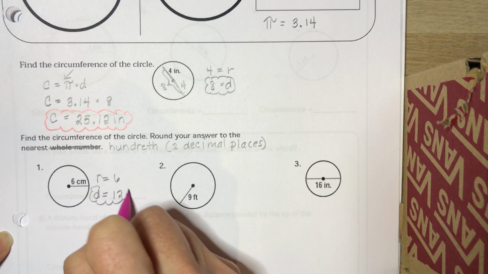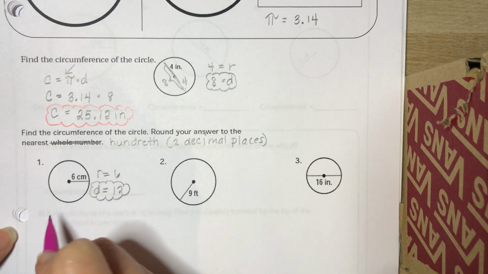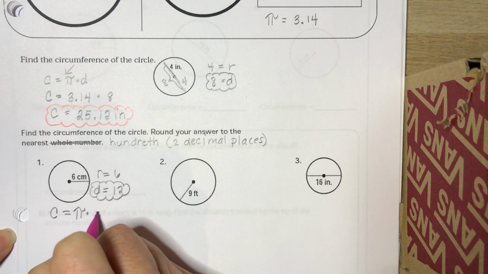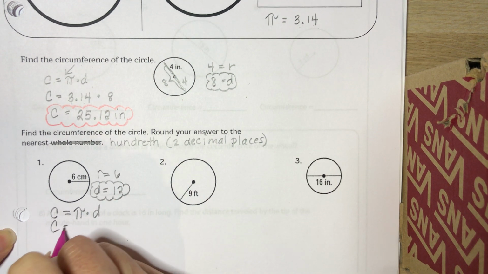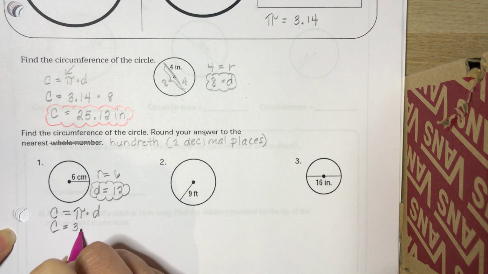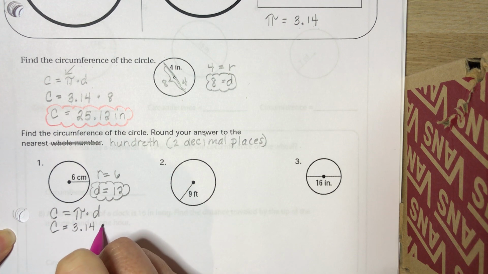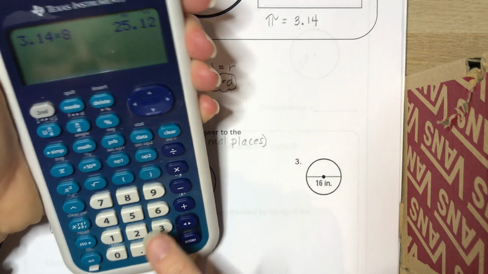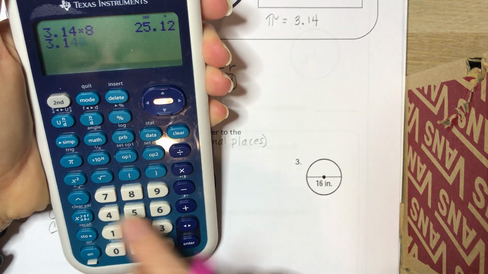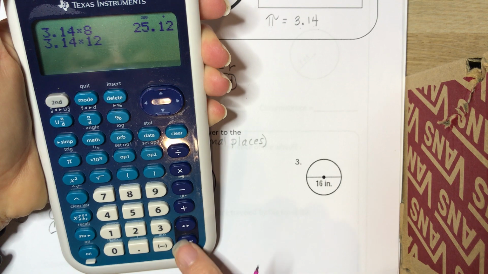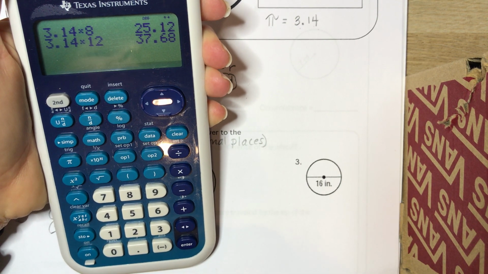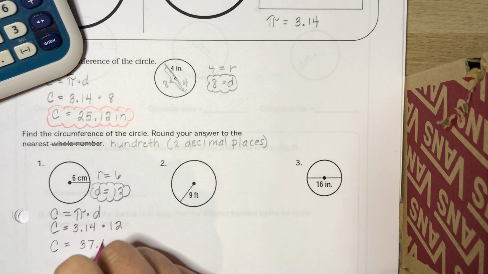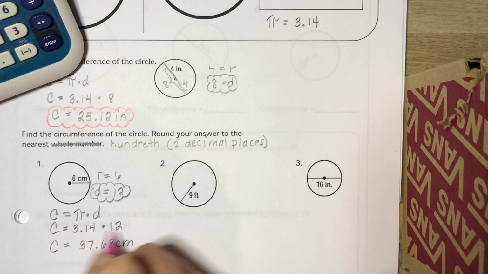That's the number I'm going to want to use when I plug in. Circumference formula, C equals pi times the diameter. Circumference equals 3.14 times 12. Plug it in your calculator. 3.14 times 12 is 37.68. Circumference equals 37.68 centimeters.